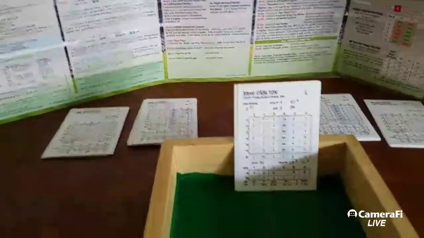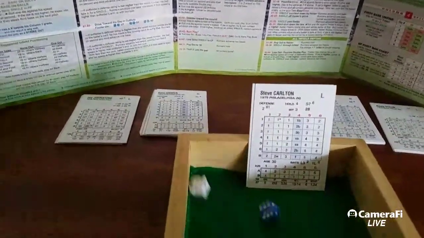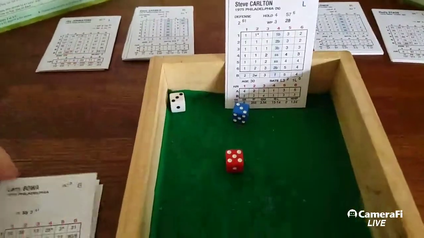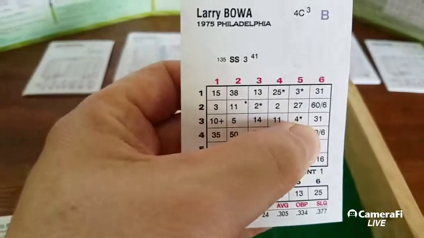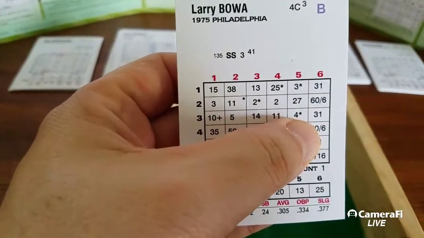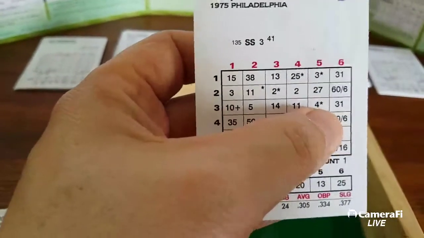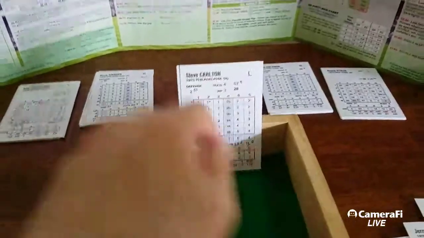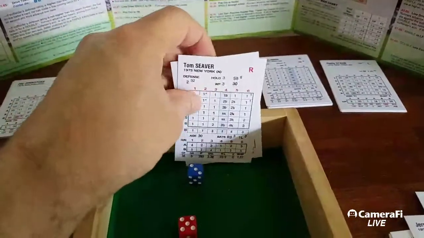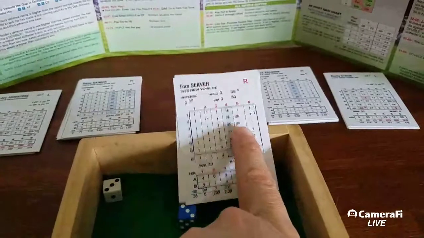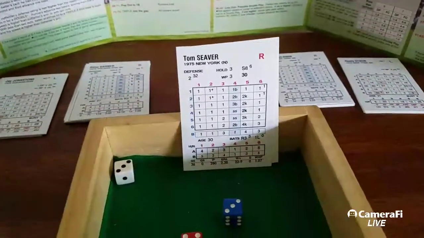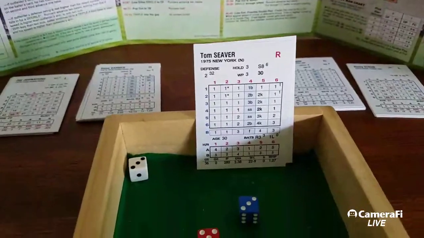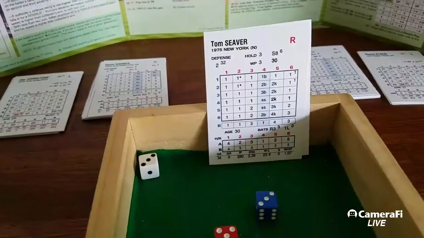Larry Boa is set to lead off here in the 5th, and that's a 5-3-3. So for Boa, a 5-3 is a 4 asterisk, and that asterisk means if he reaches, he gets a chance to steal. So it's a 5-4 there. And then for Seaver, the 5-3 is a 2K. So we got that was a 3 there, knocked it over. So it's a 4 and a 5, it's a total of 9.